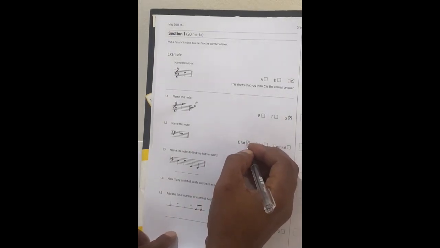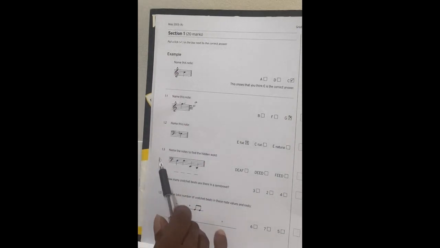Take your time when you answer these questions, like I'm doing. And also, don't be afraid to write things down, show your working. It does help, which I will do when it is needed. So, next question. Name the notes to find the hidden word.